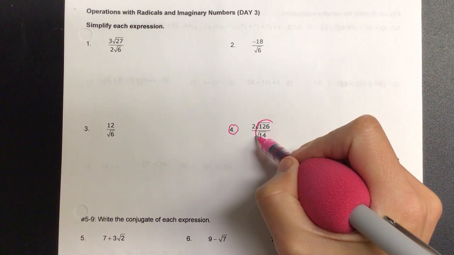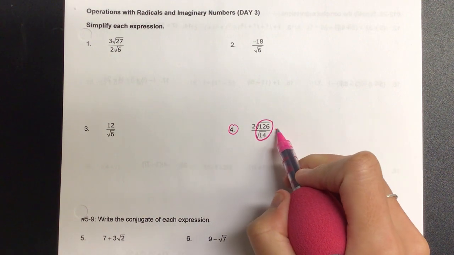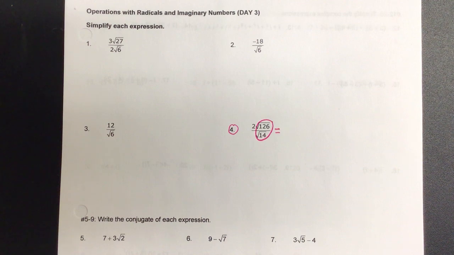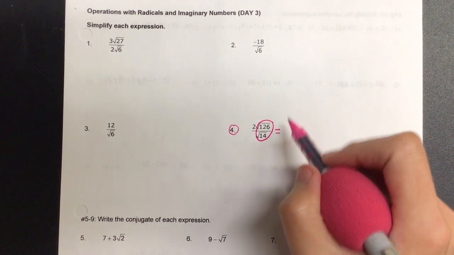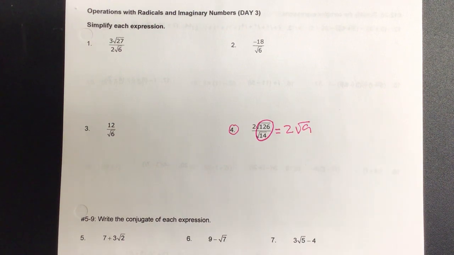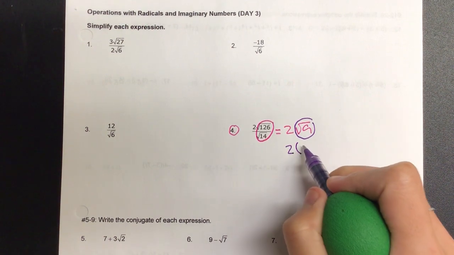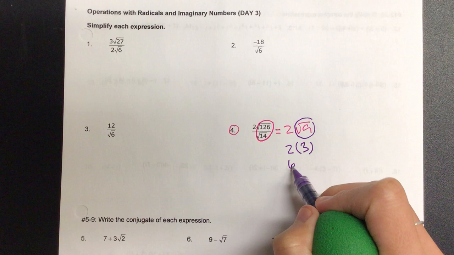As long as you have the same radical, the numbers on the inside could be divided as long as it works out. So in this case, can 14 go into 126? Think about 140. 14 can go into 140 how many times? 10. So clearly 126 is one set less than, so it'll be 9. So 2 radical 9. And then you'll look and say, well, we can further split this guy right here. Isn't that a perfect square? Yeah. How many? 3. So 2 times 3 is 6.